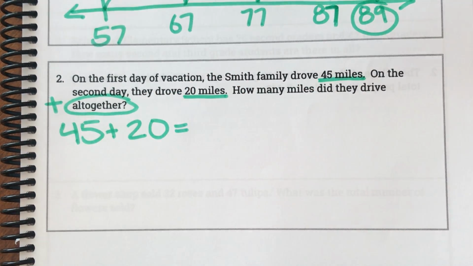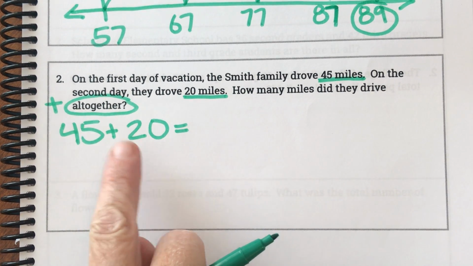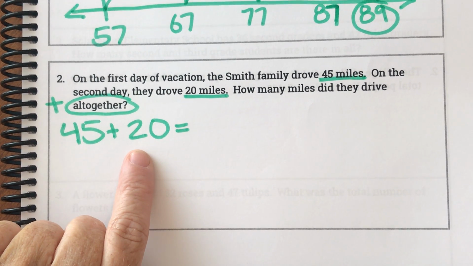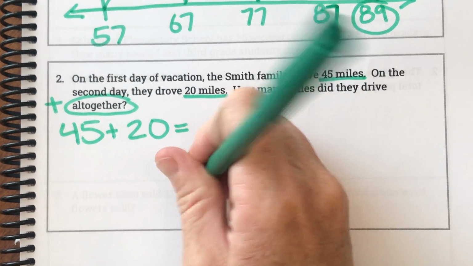So here is our equation. Again, we could use the number line method, the place values method, the draw a picture strategy, or even the friendly number strategy. For this one, friends, look, we already have a friendly number. We already have 20. So if we were to use the friendly number strategy, we don't even have to do any adding.